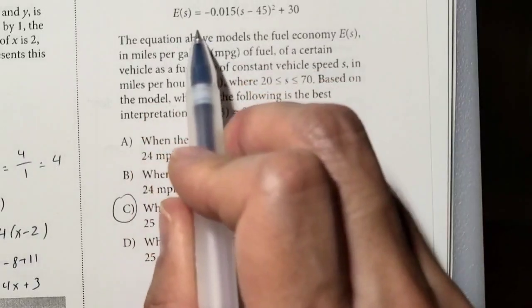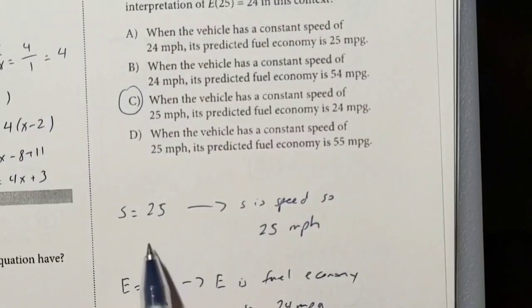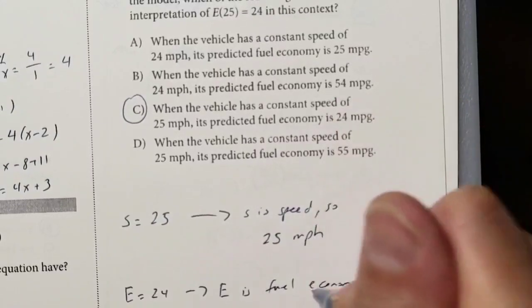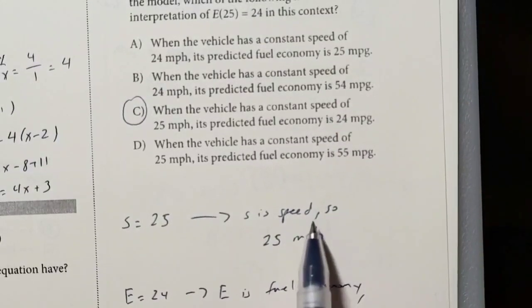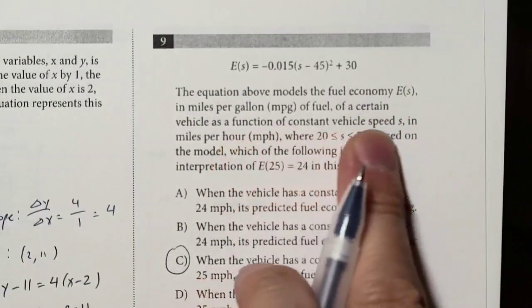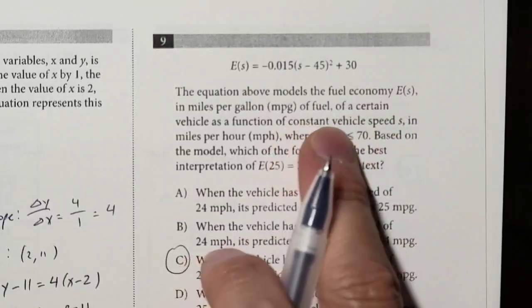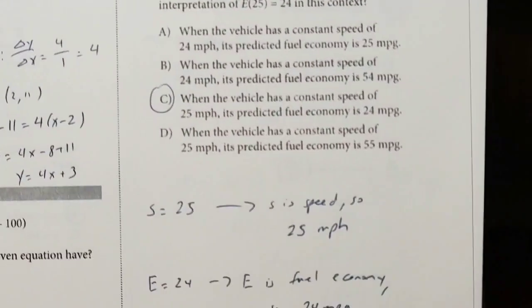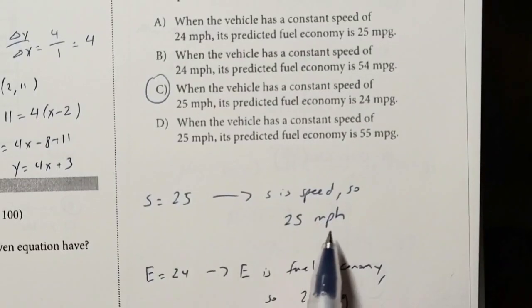So what is, this is the function, right? So what is S? S is 25 and S is the speed. They tell us that. Where is it? S is the speed, S in miles per hour. It's vehicle speed. So it's 25 miles per hour, okay?